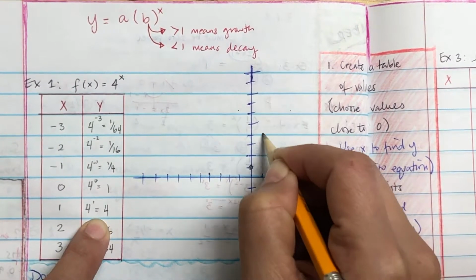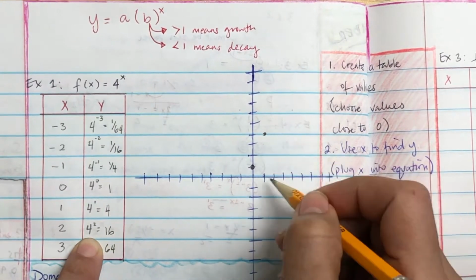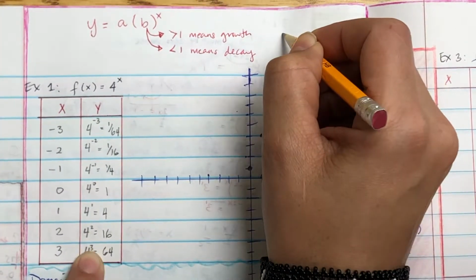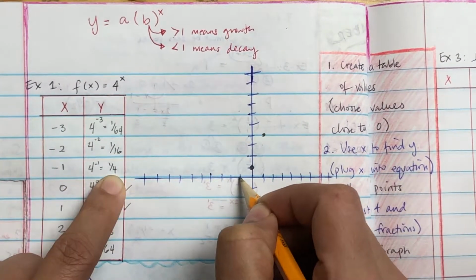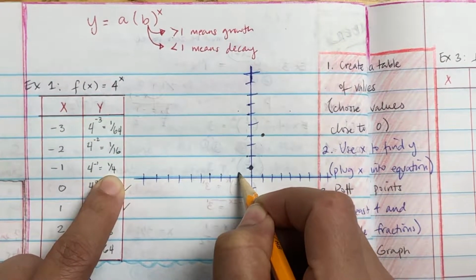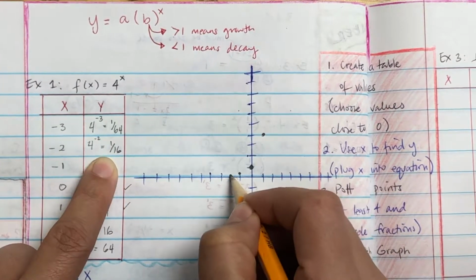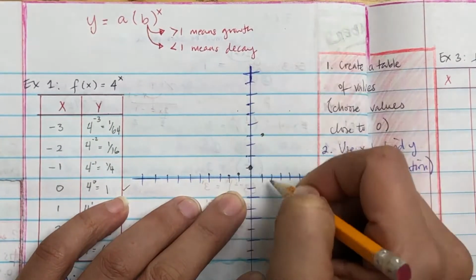1, 4. 1, count 4. And you have to plot this exactly. No guessing. 2, 16, that's over my graph. So let me pick a smaller number. -1 and a quarter. -1, and then a quarter is just a little bit above. And -2 and 1/16 is really close to 0.